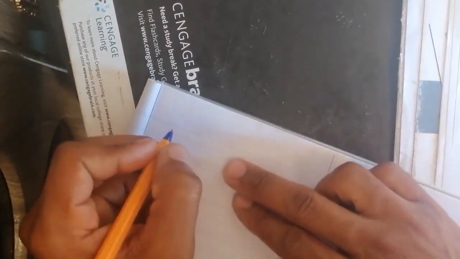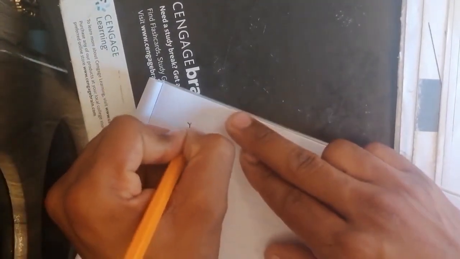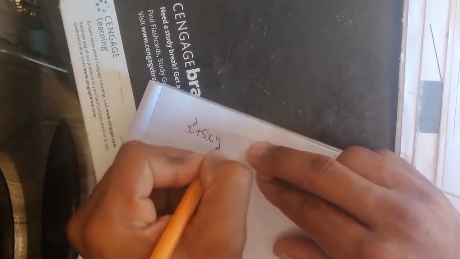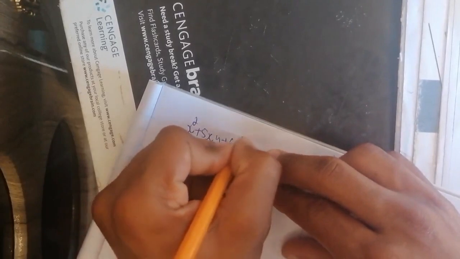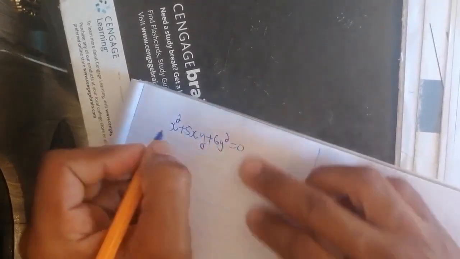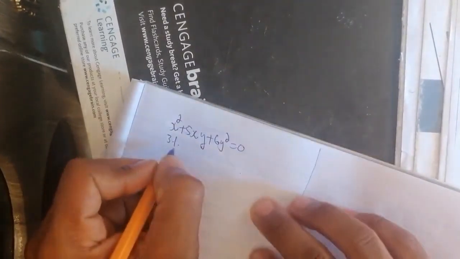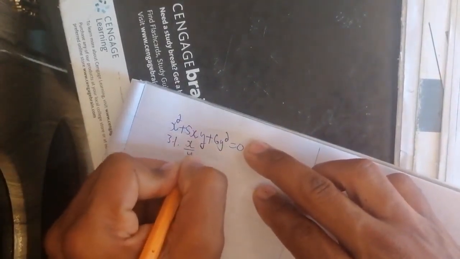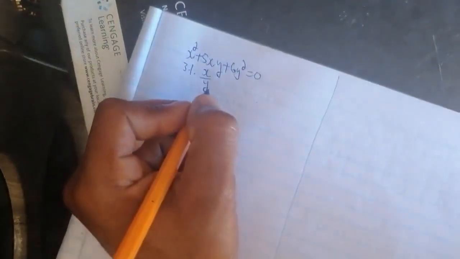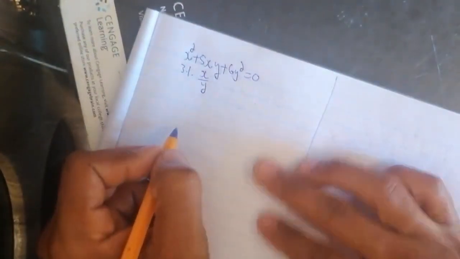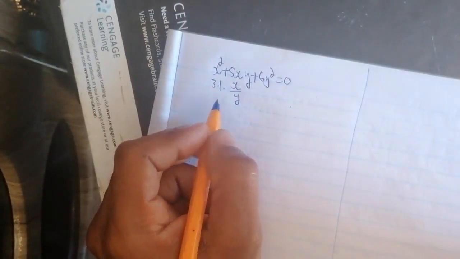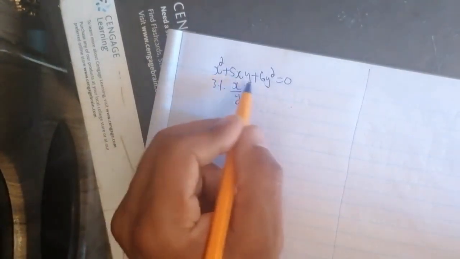So they say consider the equation x squared plus 5xy plus 6y squared equals 0. And in 3.1 they say calculate the value of the ratio x divided by y. So let's check if we can find that from this.